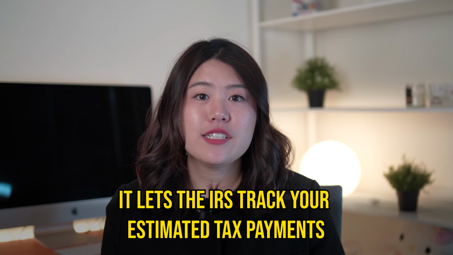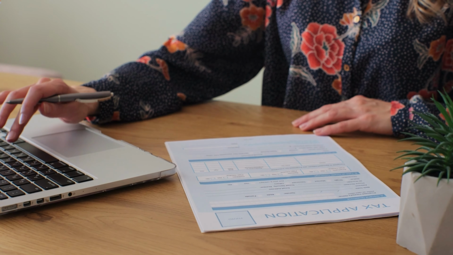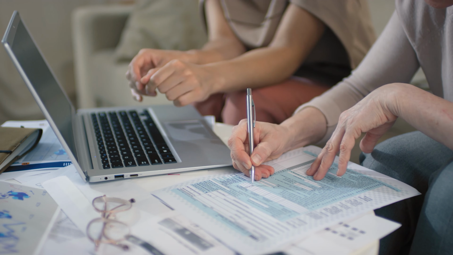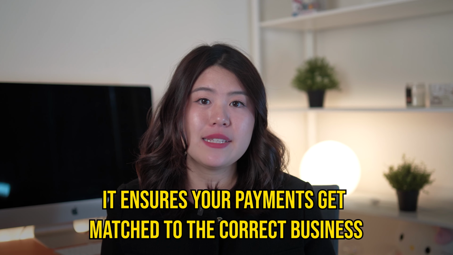It lets the IRS track your estimated tax payments. When you send in quarterly taxes, the IRS needs a way to match those payments to the right business. Your EIN tells them these payments belong to this LLC. It ensures your payments get matched to the correct business. Without an EIN, the IRS could mix your business activity with your personal taxes or with someone else who has a similar name. The EIN prevents that confusion.